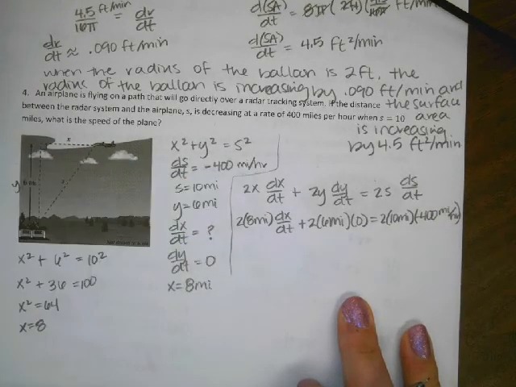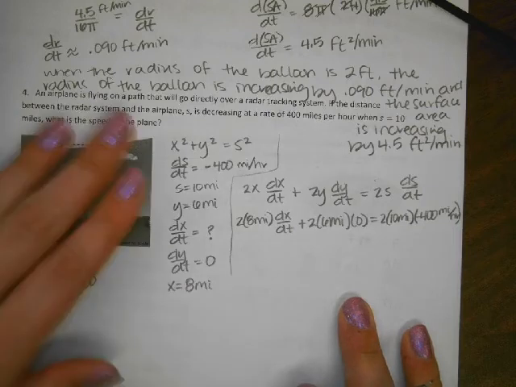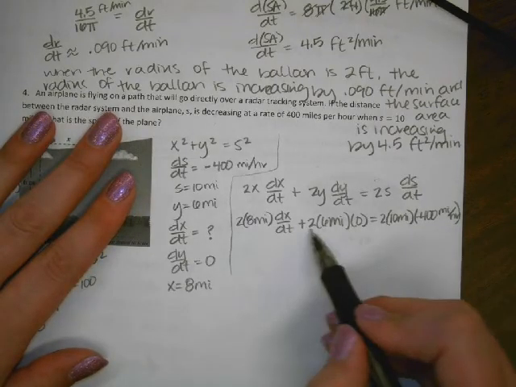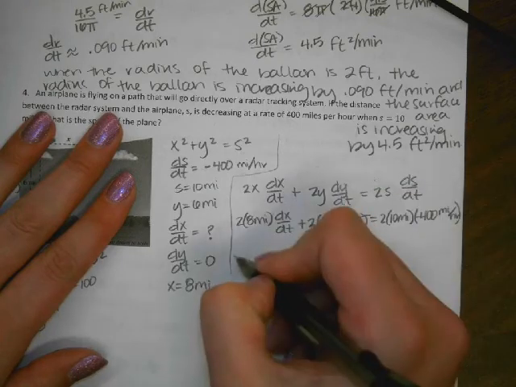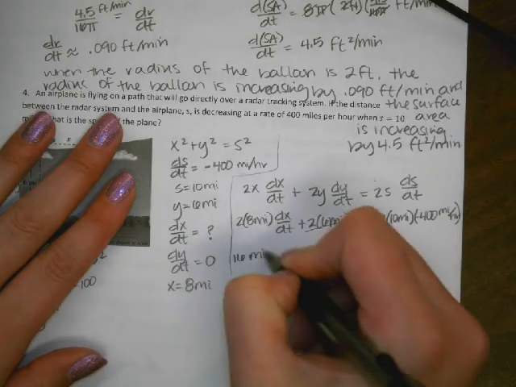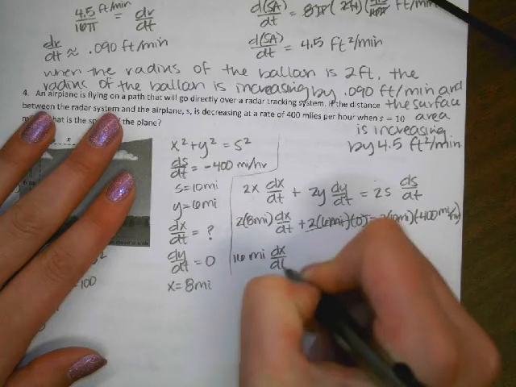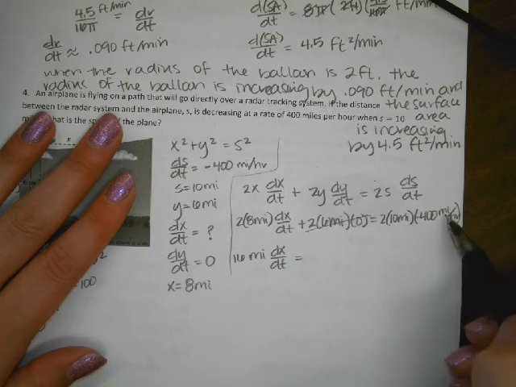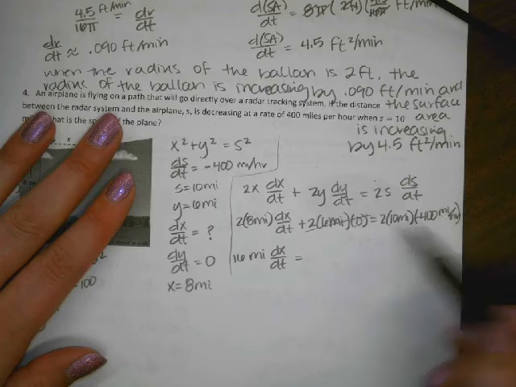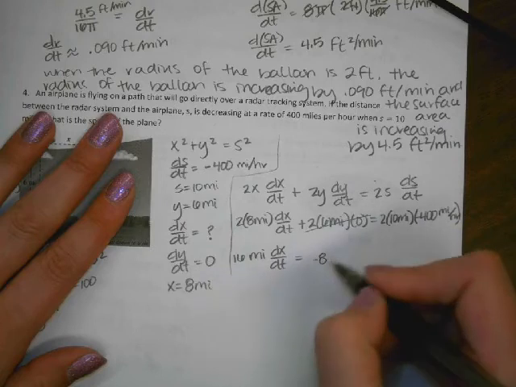Okay, so I can go ahead and clean up this problem a little bit. This is going to zero out because it's 12 times 0. So what I have is 16 miles dx dt equals 20 times negative 400. So 2 times 4 is negative 8, and 2 zeros and a 0 makes 3 zeros.